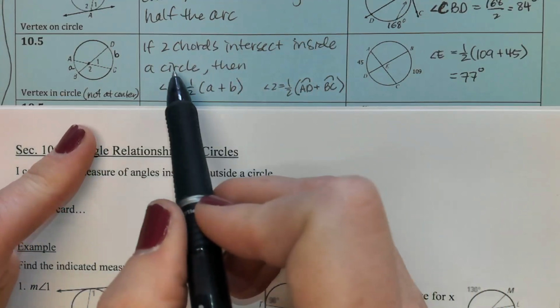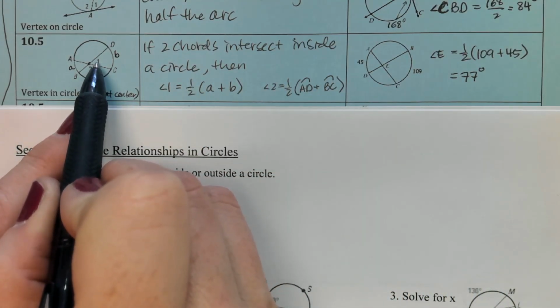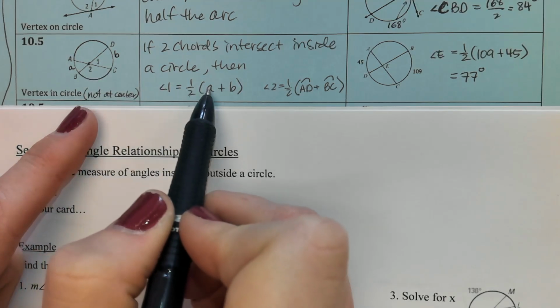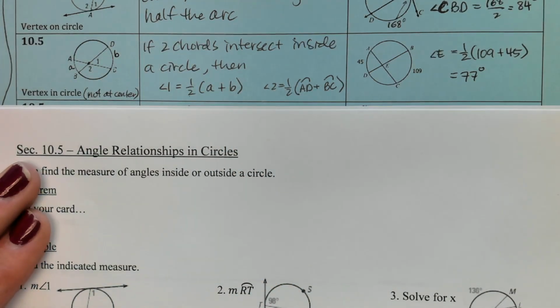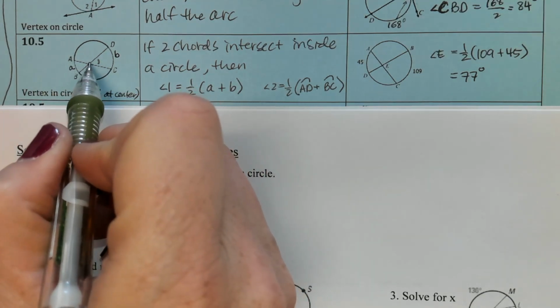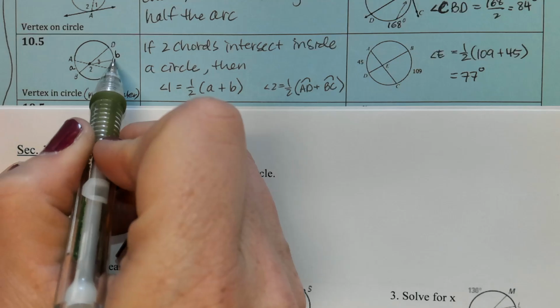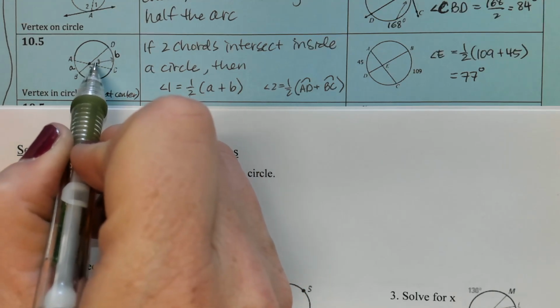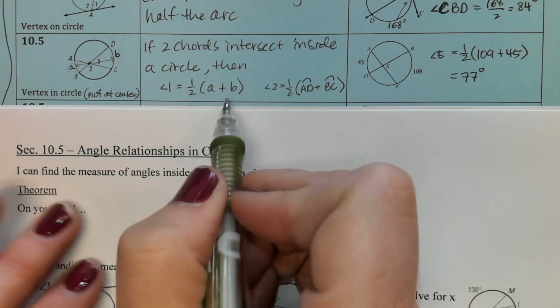So if 2 chords intersect inside the circle, then this angle 1 right here is half of the 2 arcs A and B. And what I tell kids is, I'm going to do this in pencil, if this is the angle you're looking for, go from where they intersect and draw straight through it out to the arc, and then go the other way. Those 2 arcs that you hit are the ones that get added up.